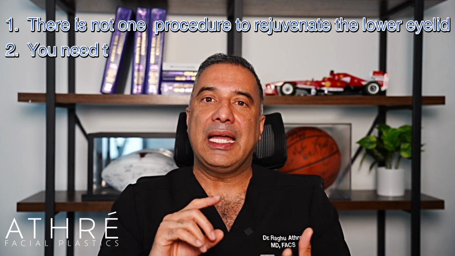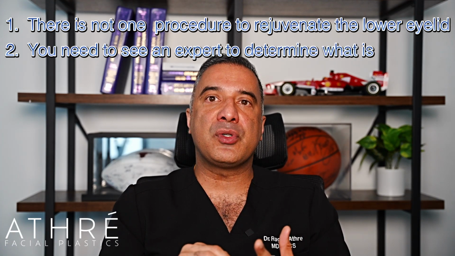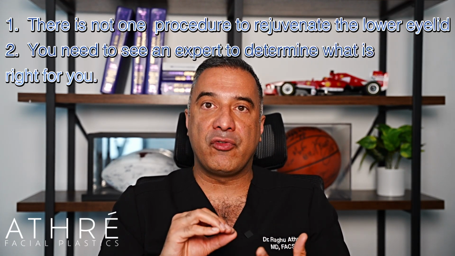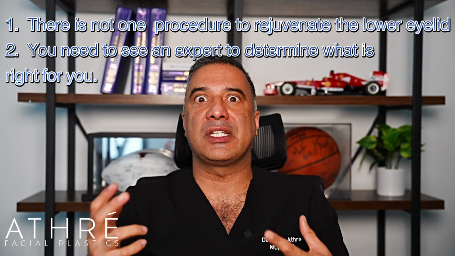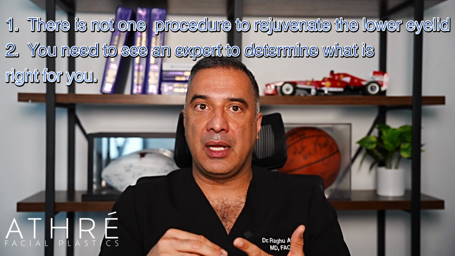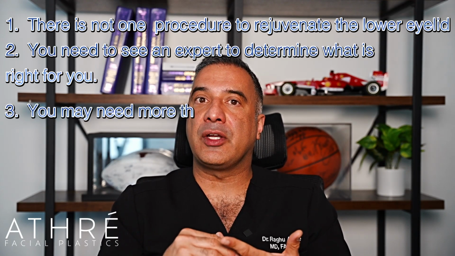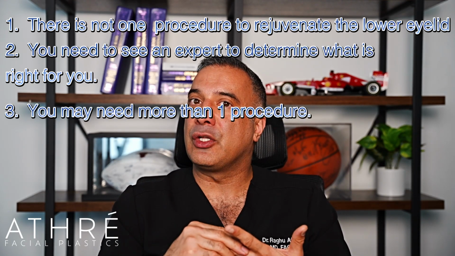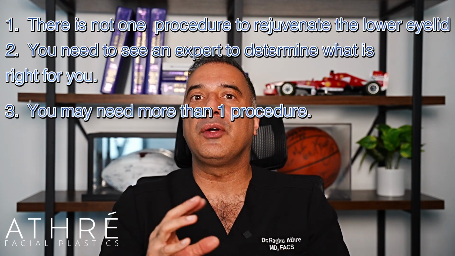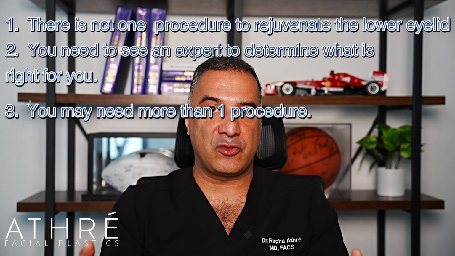Two, in order to see what procedures are in your best interest, it really requires very careful analysis by someone who's experienced in doing procedures in this area. Three, rejuvenation in this area may not be a singular procedure. It might include a combination of one or two procedures in order to give the best result.